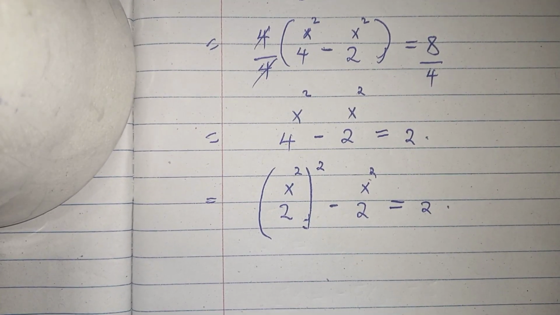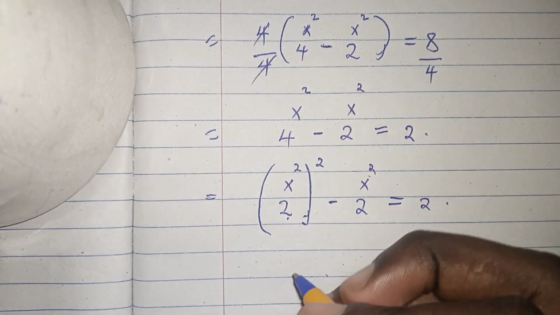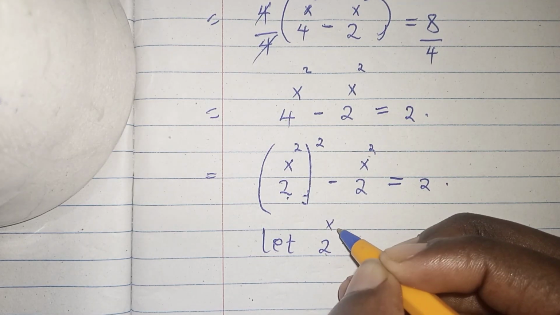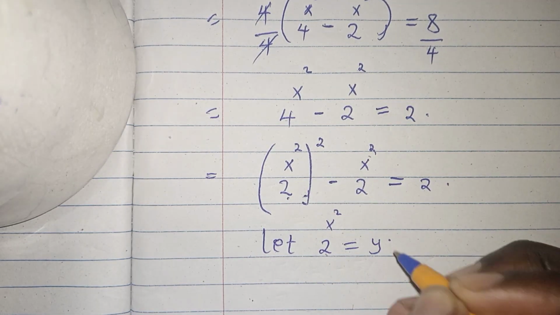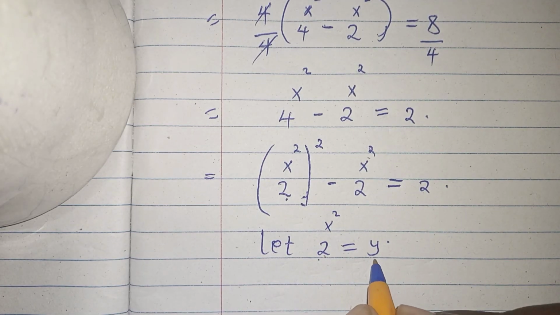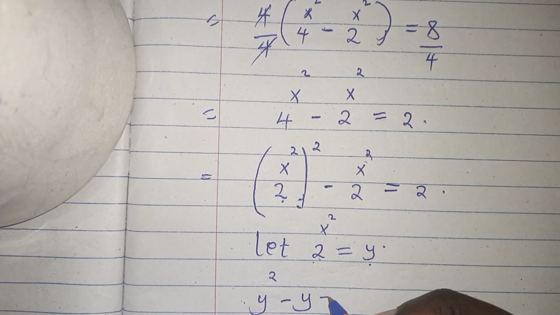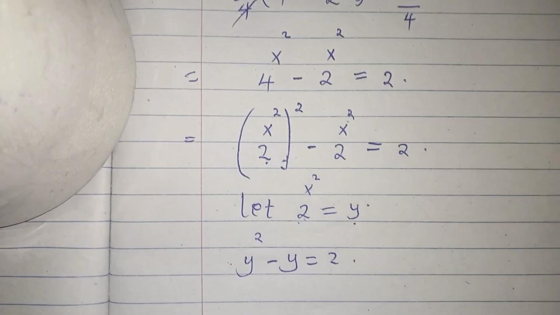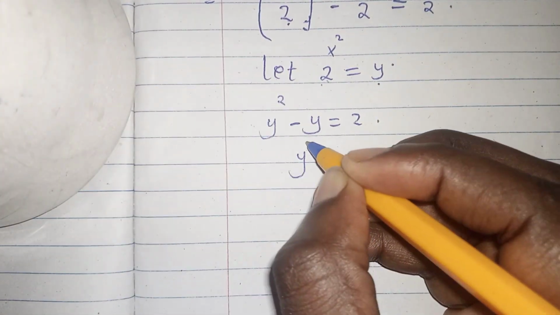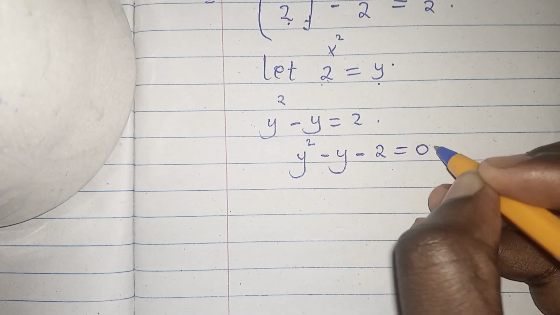So then we shall now substitute 2 to the power of x squared by y. So we shall say let 2 to the power of x squared be equal to y. So where there is 2 to the power of x squared, we are substituting it with y. So this becomes y squared minus y is equal to 2. So from this we can form a nice quadratic equation: y squared minus y minus 2 is equal to 0.